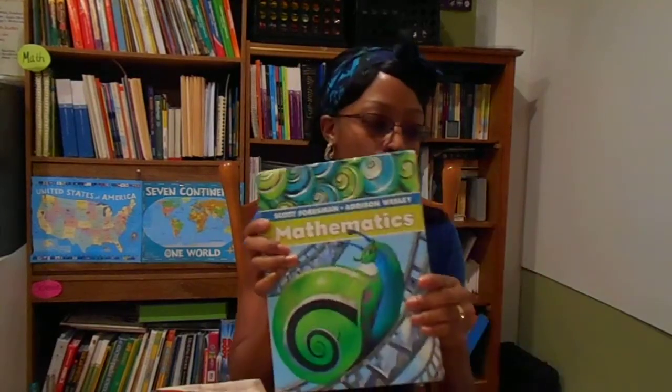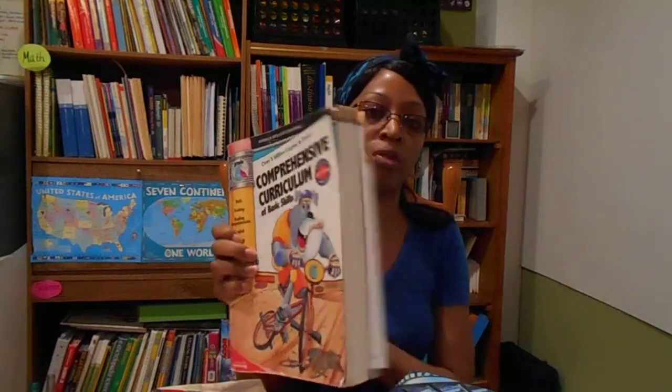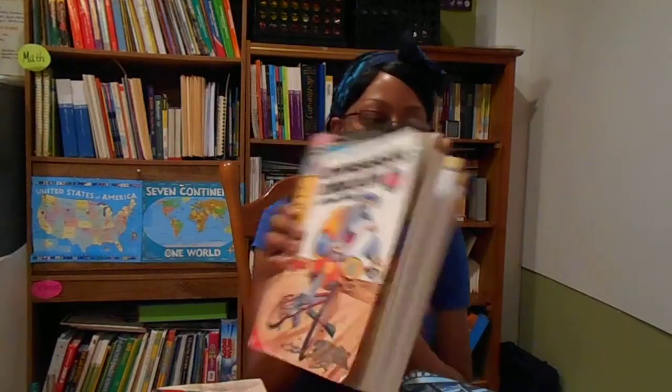Now, say for example, you have a dictionary or just a regular library book, a reading book, a mathematics book, and a workbook. A whole year's worth of curriculum in a workbook. The thing is, it doesn't really matter which thing you decide to do. It's already written for you. You're saying, how could that be? Well, let me show you.